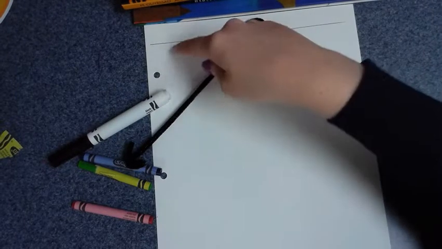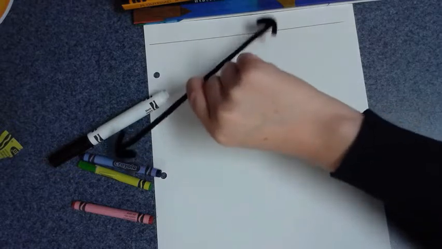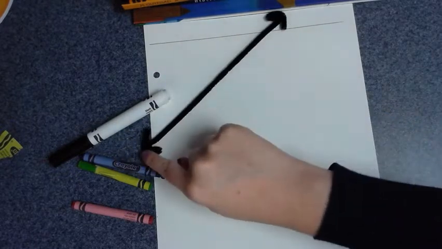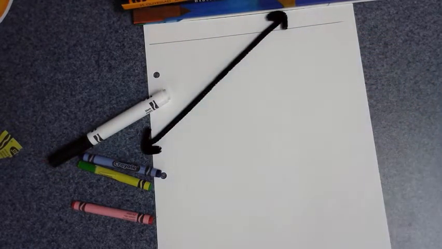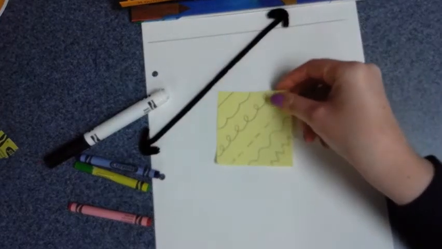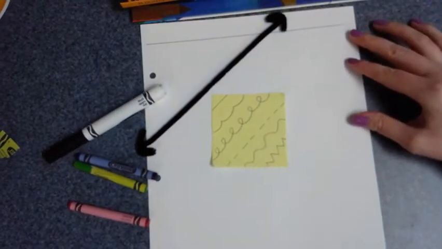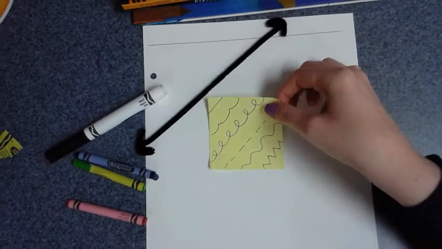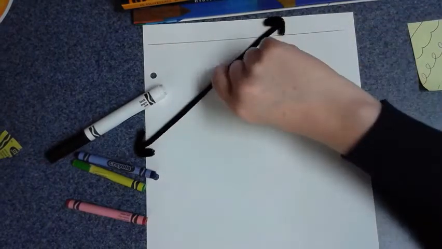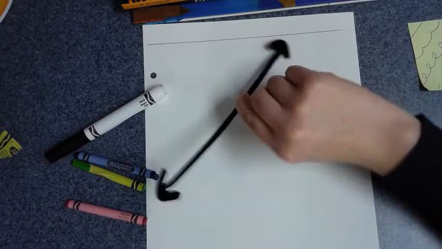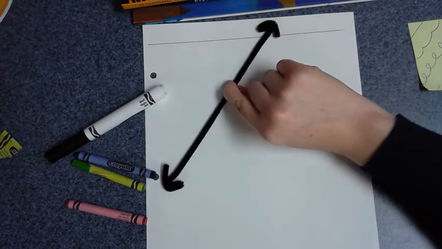So I'm going to draw the different lines stacked downward, but my lines are all going to go that way. So here is a little sticky note example of what it will look like. You can choose which directional way your lines are going to go. I'm going to choose diagonal.